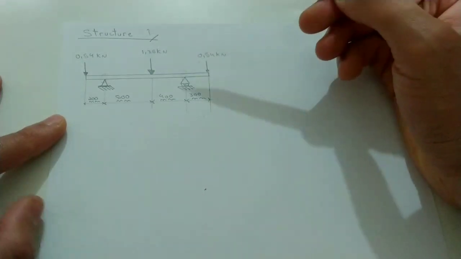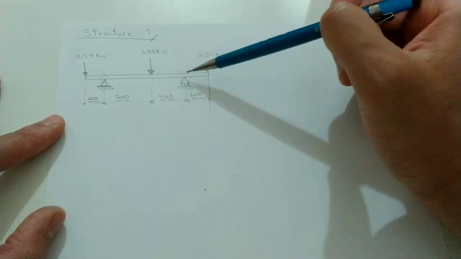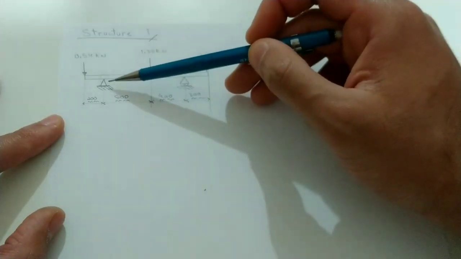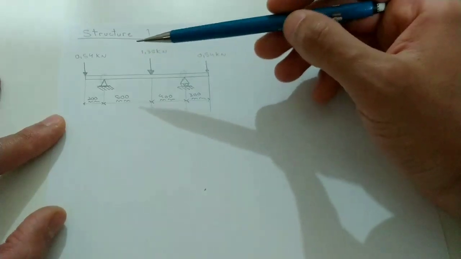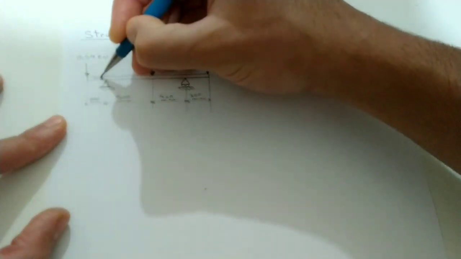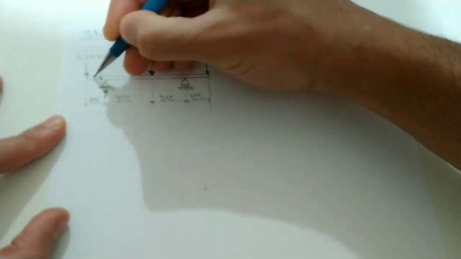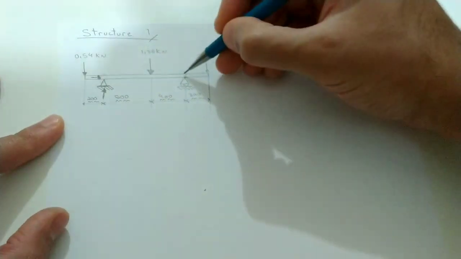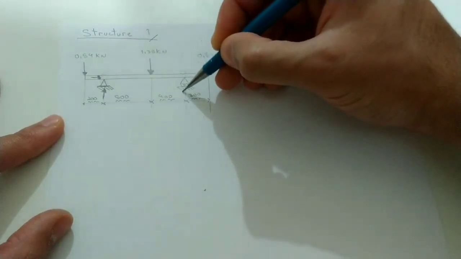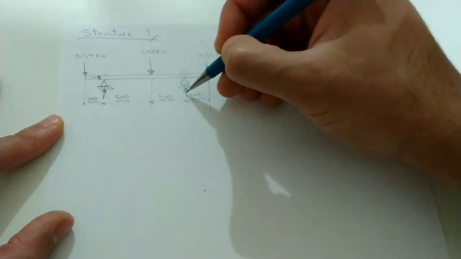First, we have to analyze the supports. We have this one and this one. This support is a fixed support. We have two parallel forces between them. And this is a movable support. We have one force perpendicular to the surface.